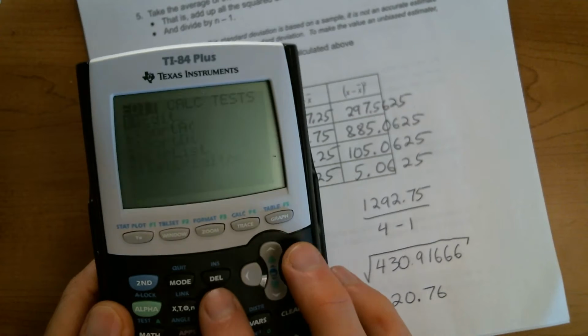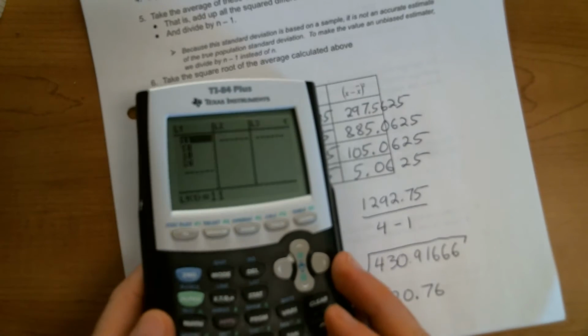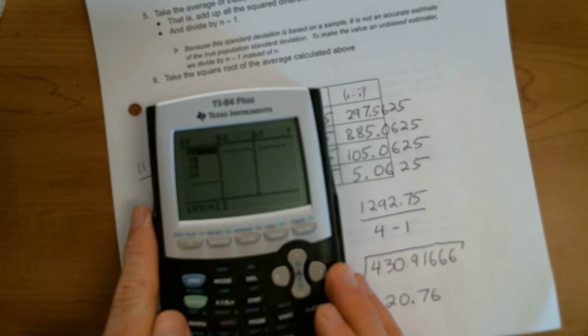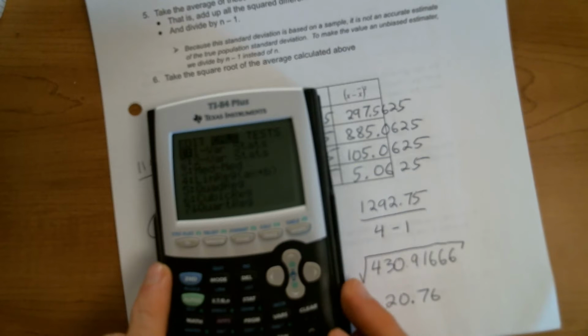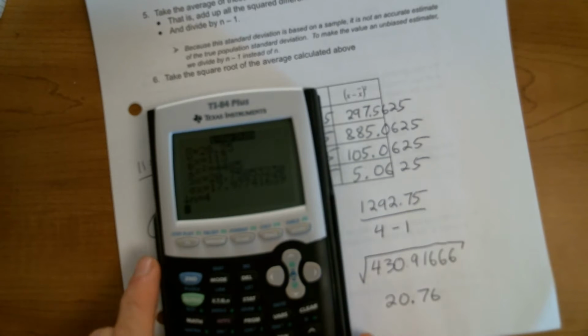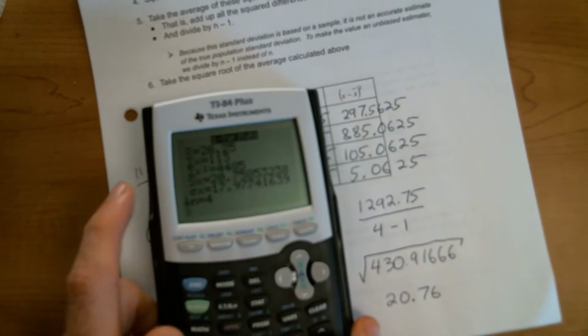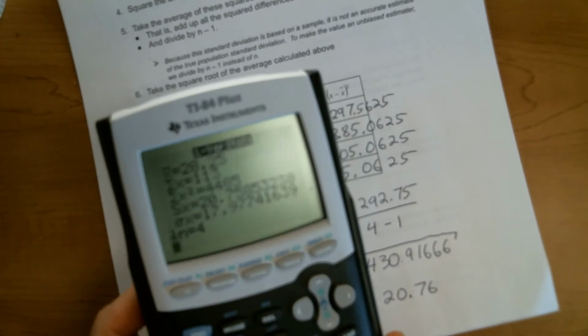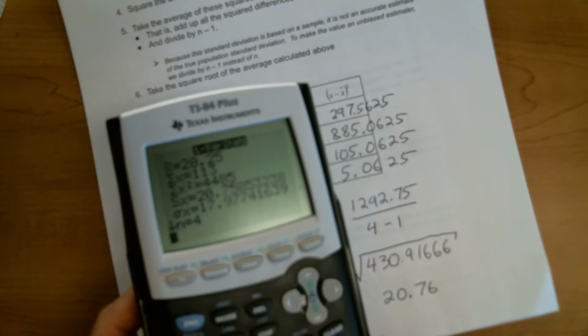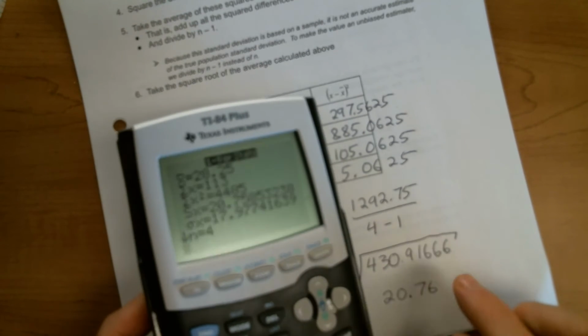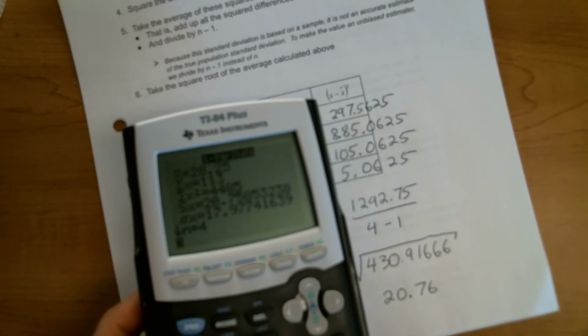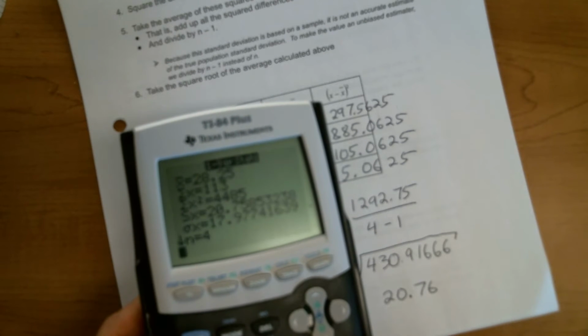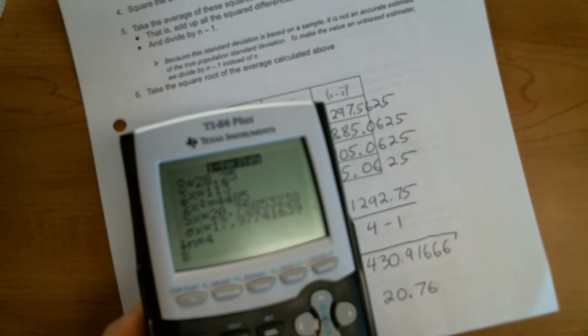So if you go to stat edit, you type in the numbers. I've already got them typed in there. Then you go to stat calc, one variable stats. You're going to see 20.758. Again, the rounding is going to be a little different just because we cut off some of the repeating sixes. But you are getting that same answer of 20.75 or 76 that we got.